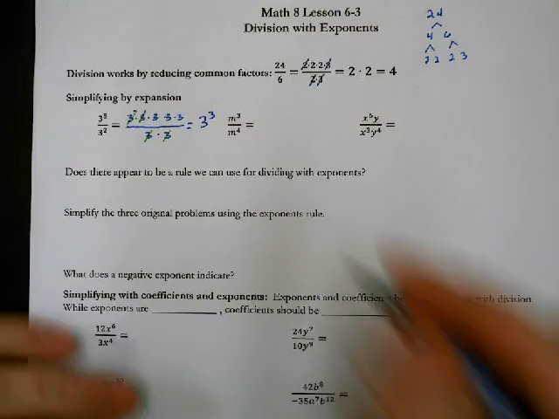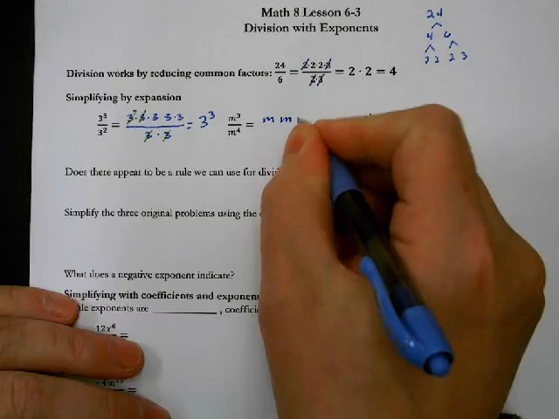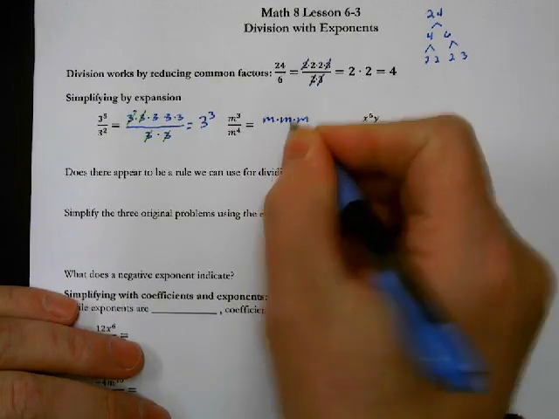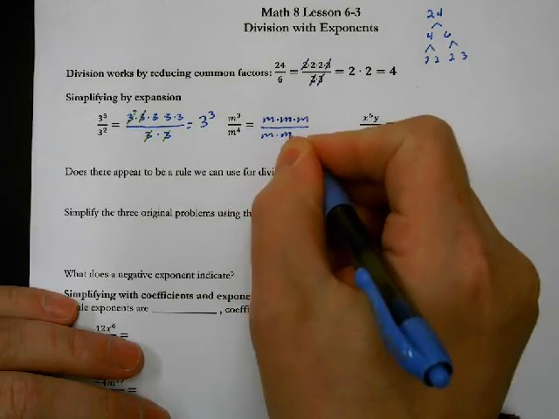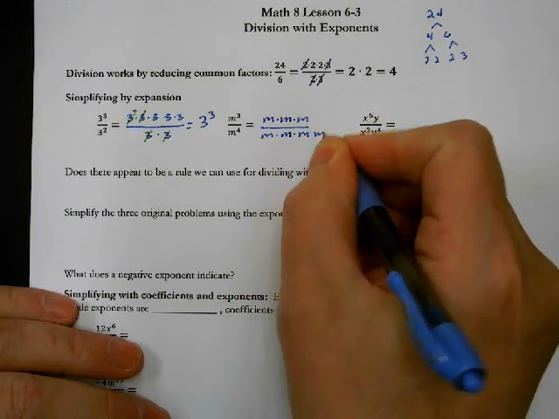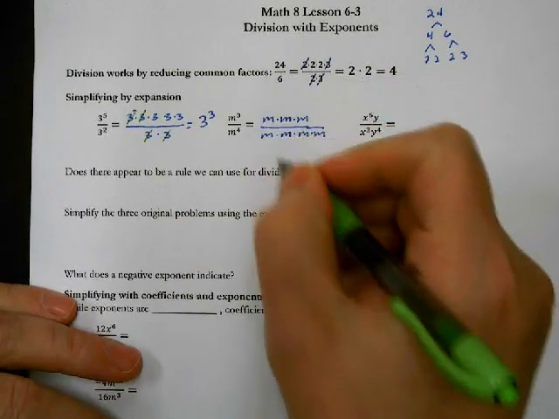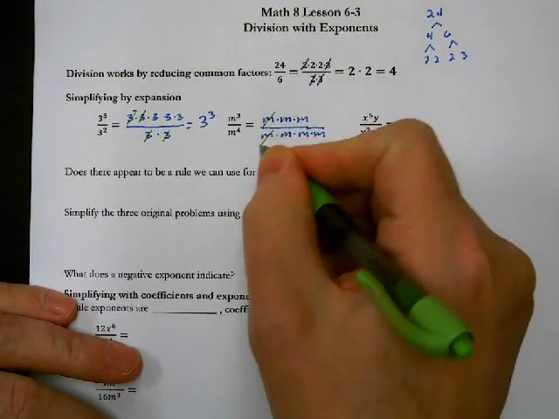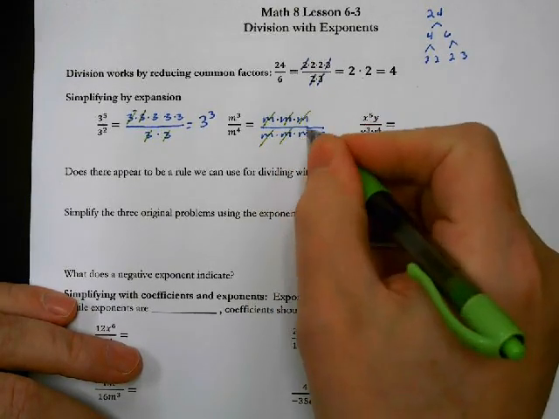It works with variables as well. I've got 1, 2, 3 m's in the numerator being multiplied. And I've got 1, 2, 3, 4 m's in the denominator being multiplied. So I can start making 1s. M divided by m is 1. M divided by m is 1. M divided by m is 1.